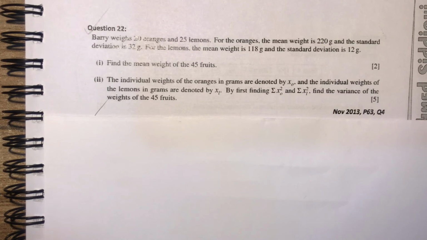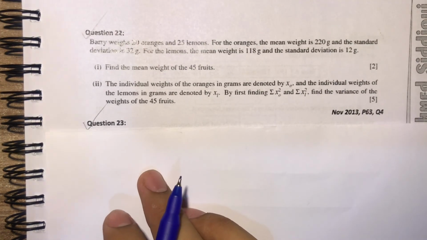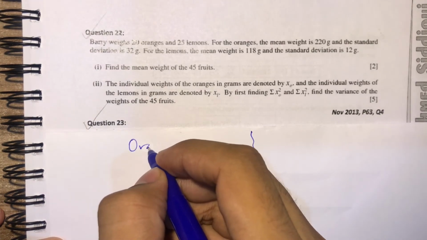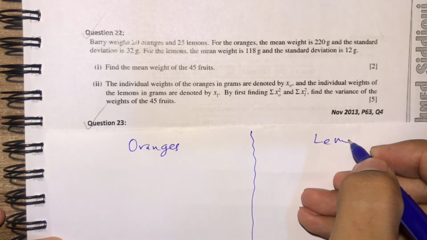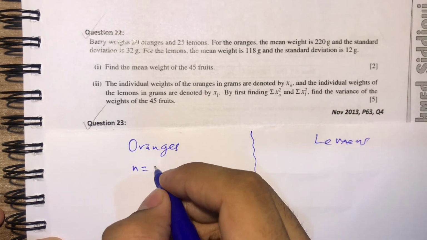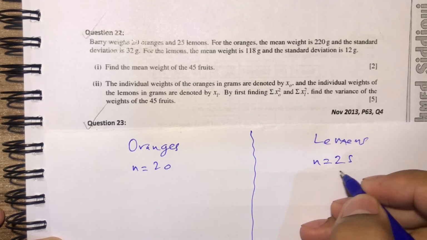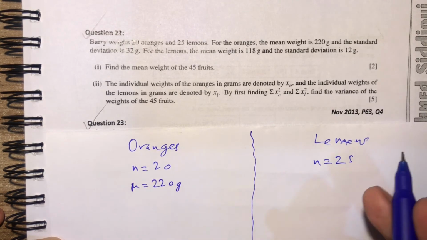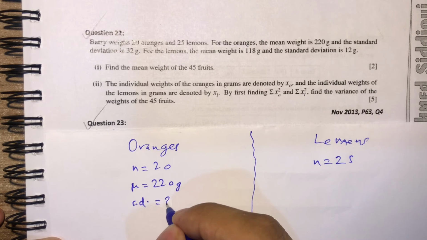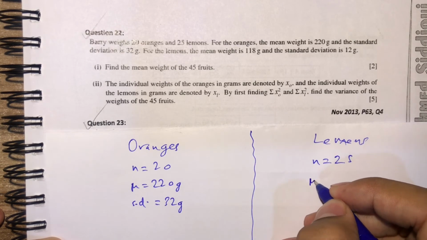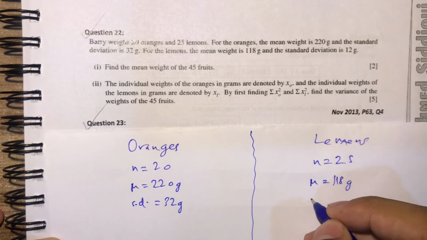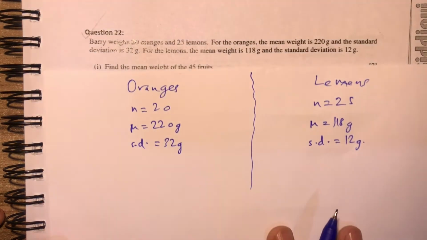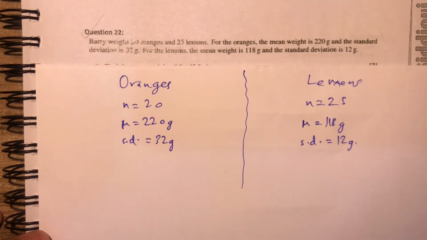Now question 22. So Barry weighs 20 oranges and 25 lemons. So again there are two different sets of data over here: oranges and lemons. Oranges are 20, lemons are 25. Then they're saying for the oranges, the mean weight is 220 grams and the standard deviation is 32 grams. Whereas for the lemons, the mean weight is 118 grams and the standard deviation is 12 grams. Find the mean weight of the 45 fruits, the total mean weight of both the oranges and the lemons.